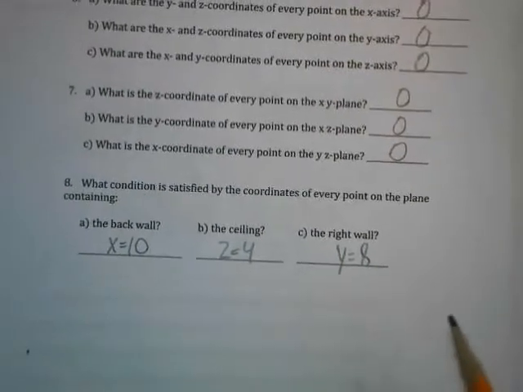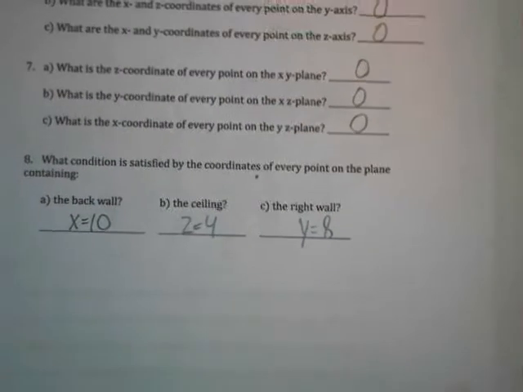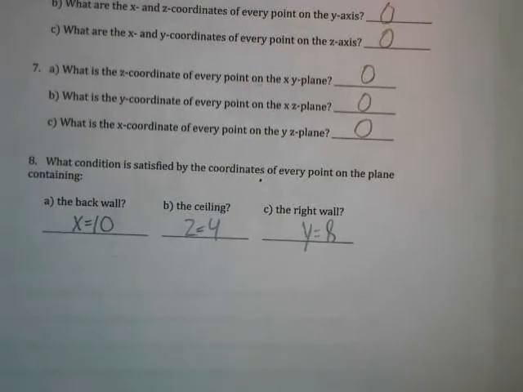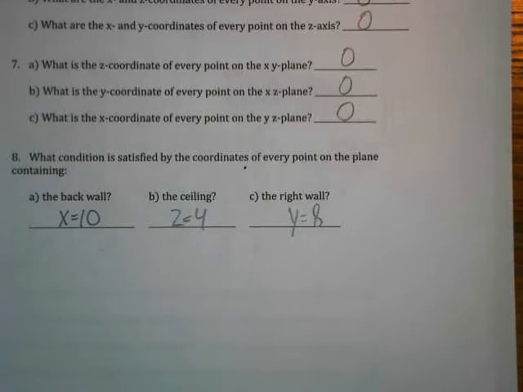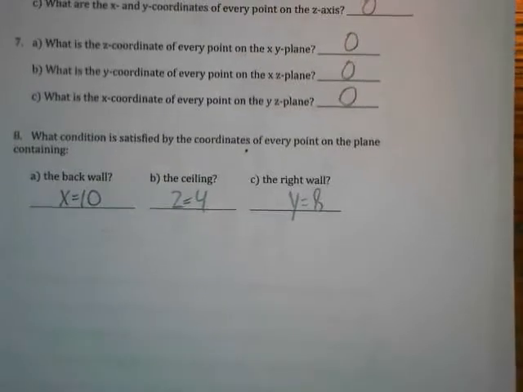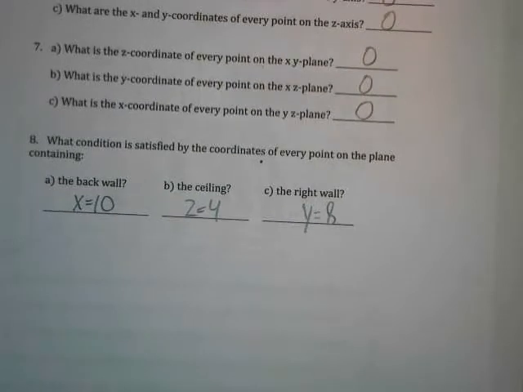Okay, so I agree this was a fairly long lesson, but it's a complex topic, getting to know points in 3 space. How do you define them? How do you relate them to planes? How do you relate them to their axes? So I've got some homework assigned here, hopefully to help you with practicing coordinates in 3 space and a little bit in 2 space as well.